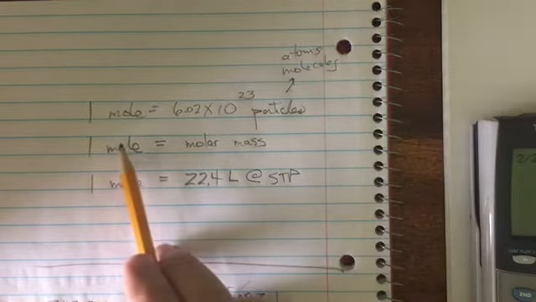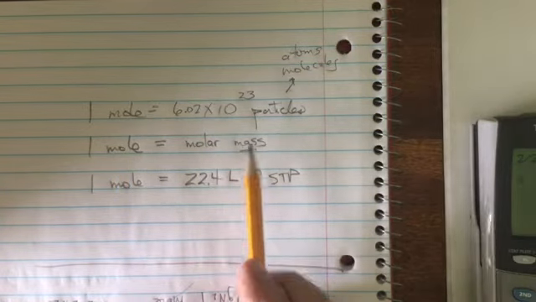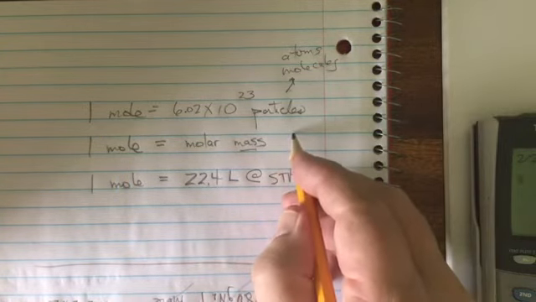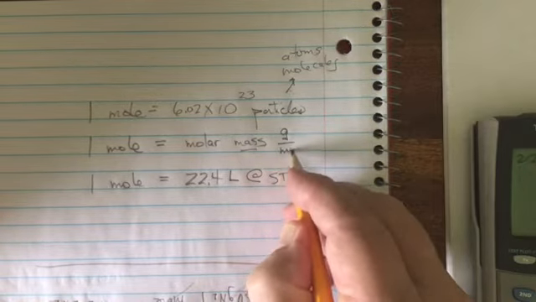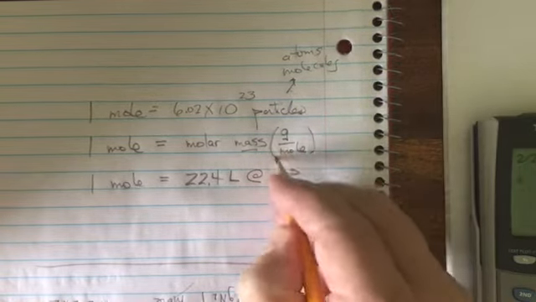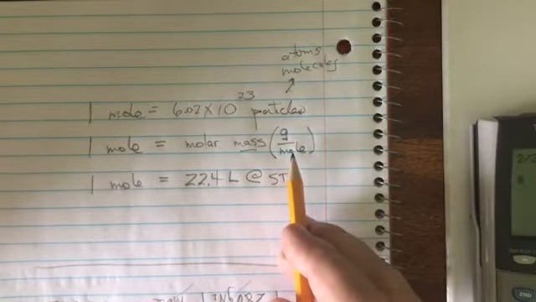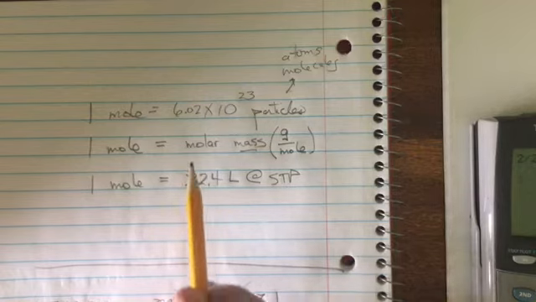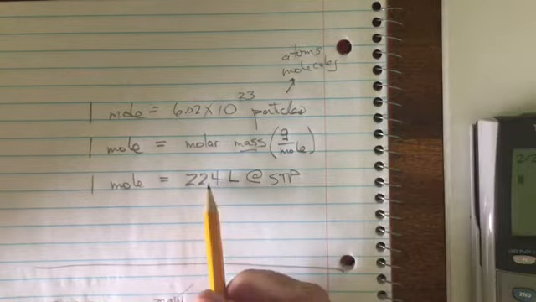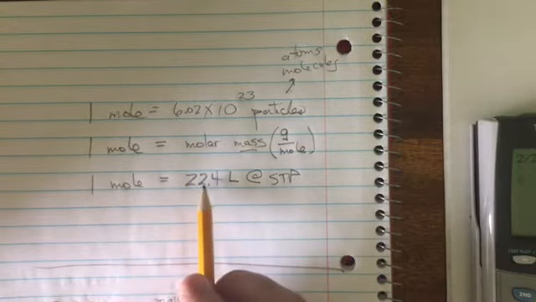1 mole is also equal to the molar mass. And if we're talking about mass, you know we're going to talk about units. So the molar mass has units of grams per mole. If we have a periodic table, we can always determine what that is. And the other number we have to memorize besides Avogadro's number is called the molar volume.